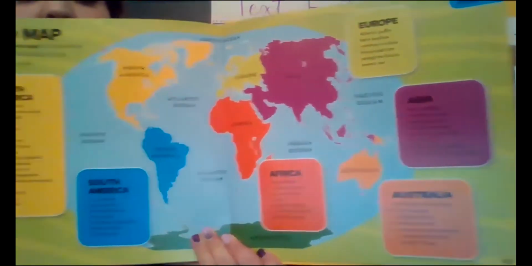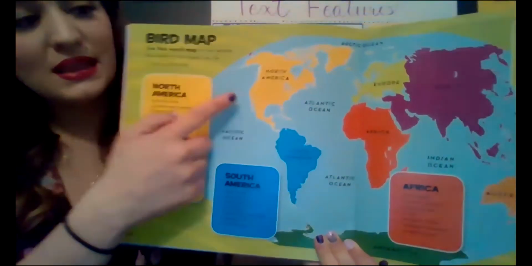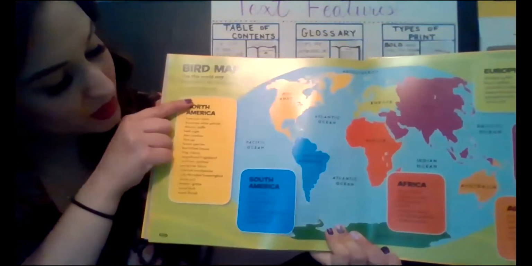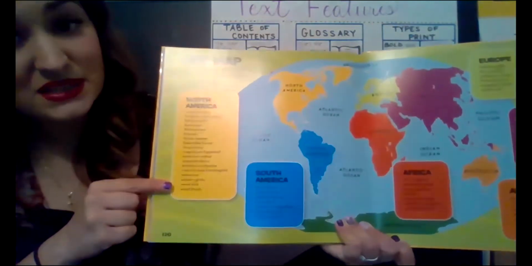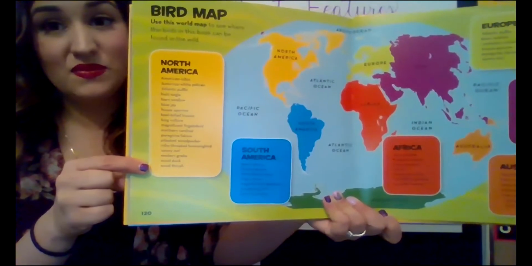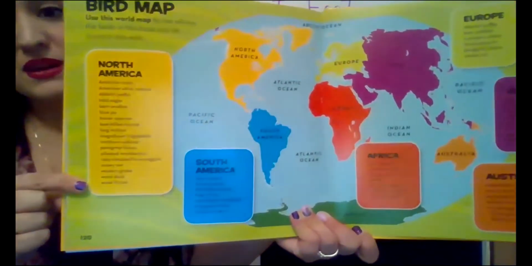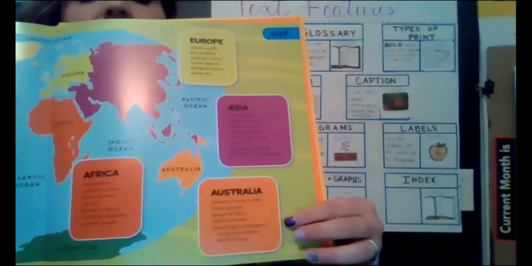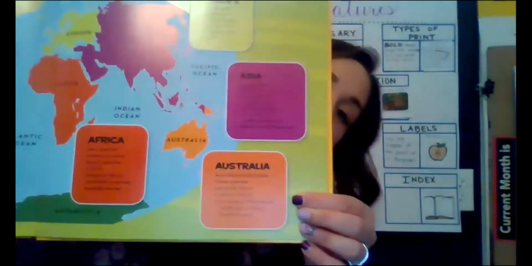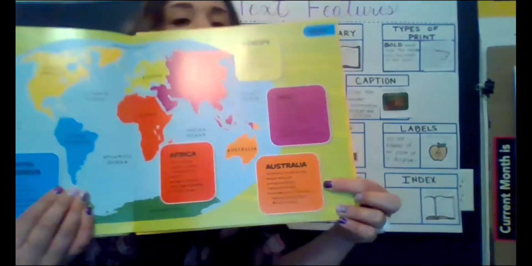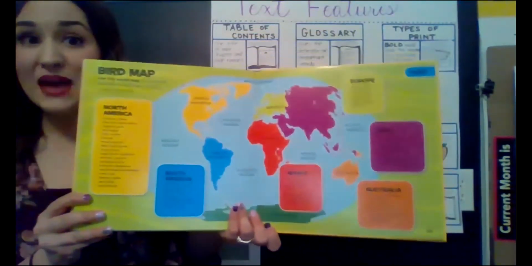So for instance, if we look on this map, we live in North America. So we could look right here for North America and it lists all the types of birds that also live in North America. Say I was going to go on a trip and visit somewhere else, like, let's go all the way over here to Australia. If I were going to visit Australia, I could read right here what kind of birds I might see. So this is a map.